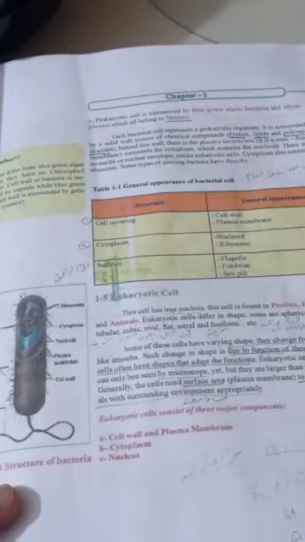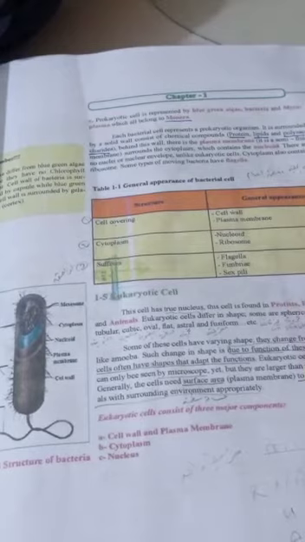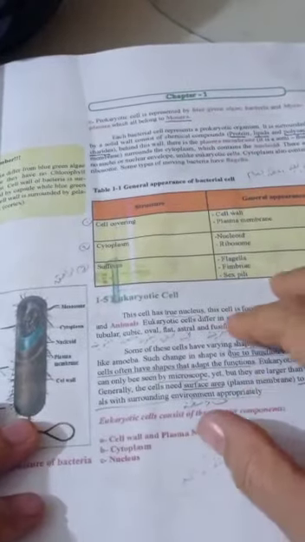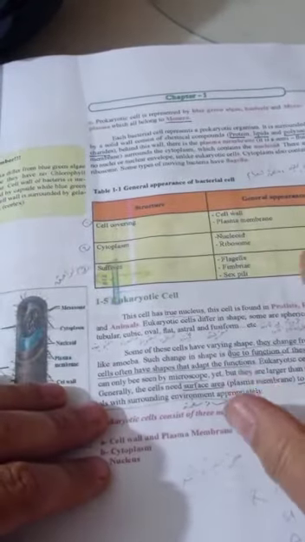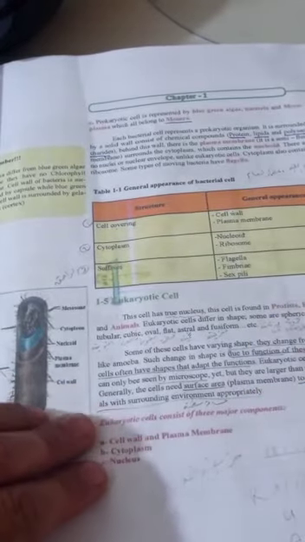Eukaryotic cells are small, but prokaryotic cells are smaller. We can find them with the electron microscope. We cannot see most of the eukaryotic cells by... as I said before, can we see them by the light microscope? Yes, because they are larger than the bacteria cell. They are small, but larger than the bacteria cell.